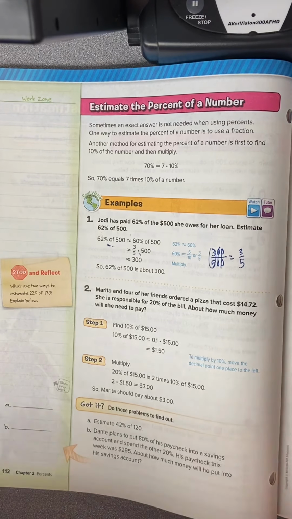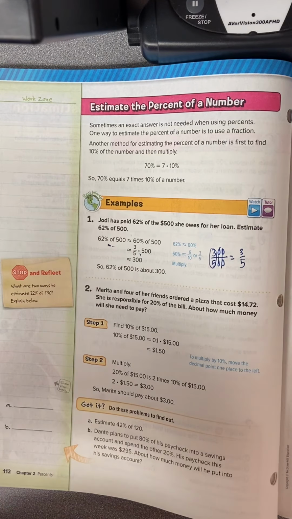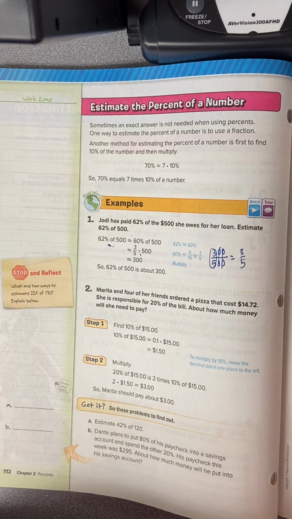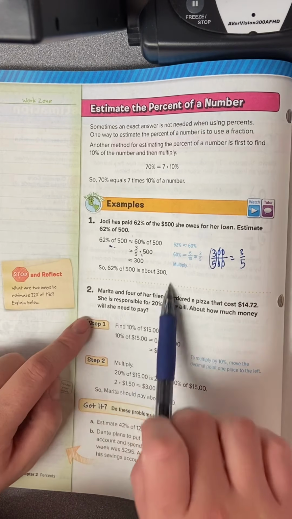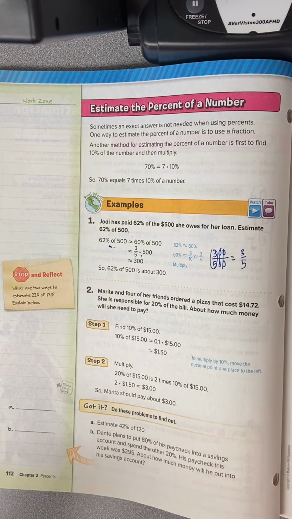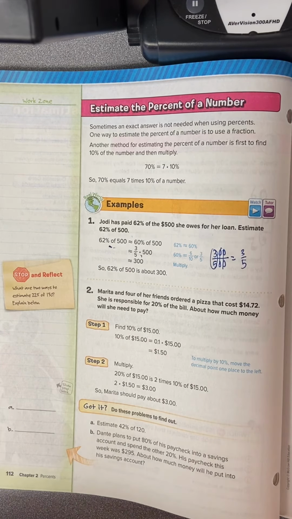If I actually solve that, 62% of 500 would be 310. So very close, but we're not looking for something exact. We're just looking for an estimate today. So something pretty close to what 62% is. So let's look at another example here.